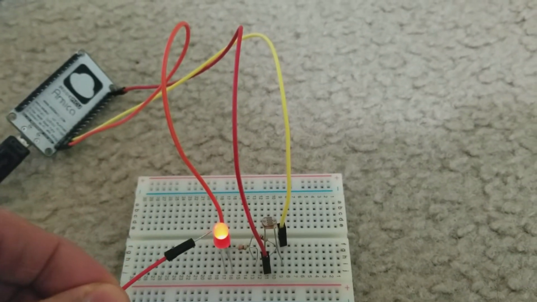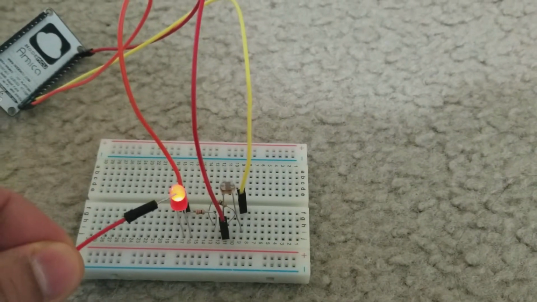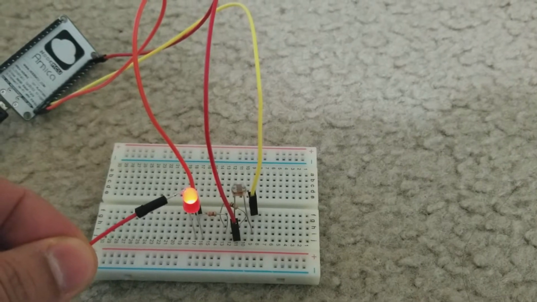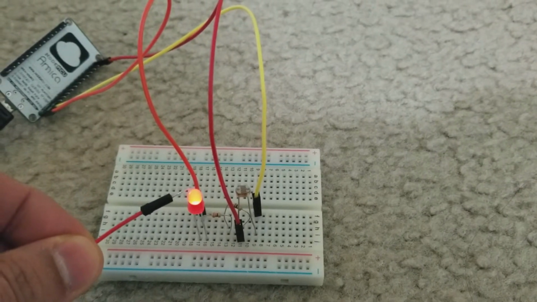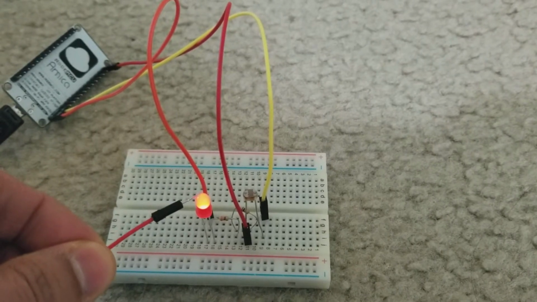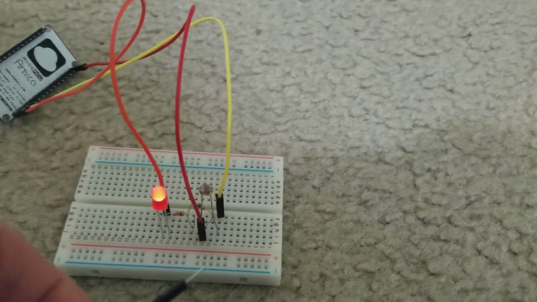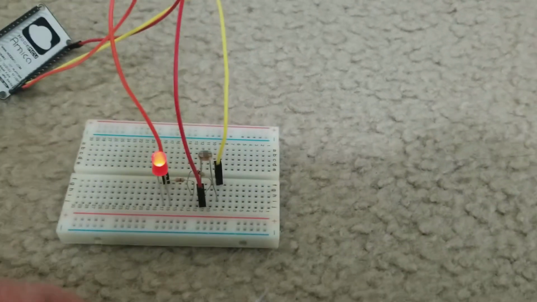The first in the series is the LED, just to show you the color intensity changes, because the current going through the circuit changes, so the intensity of this LED glowing will change as we brighten or obstruct the light falling on the photoresistor.